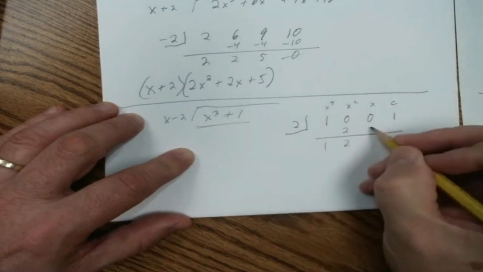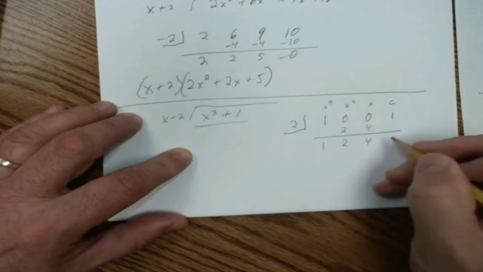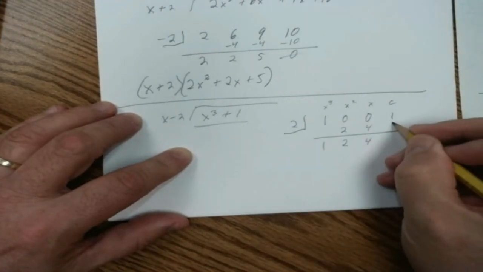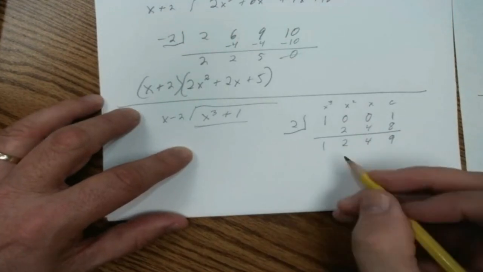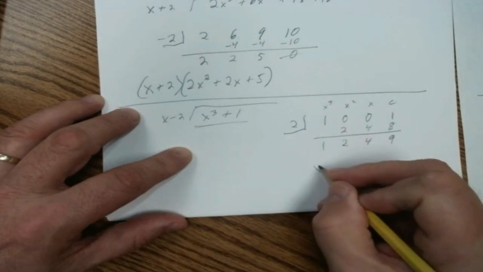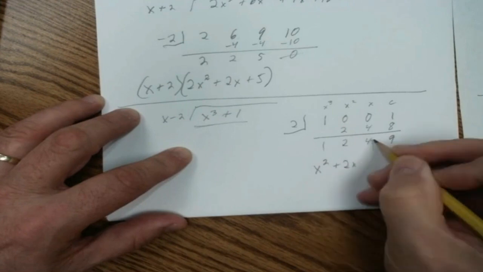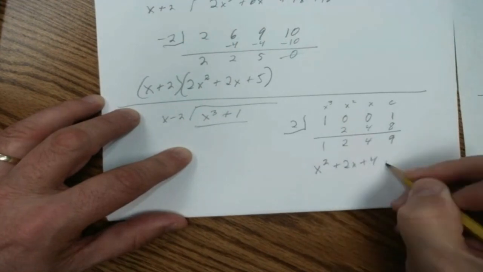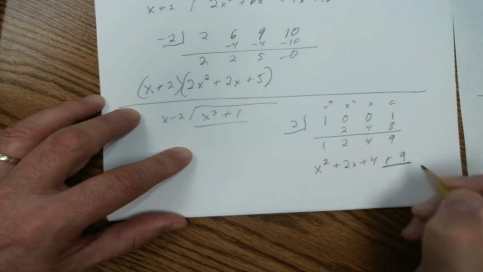2 times 2 is 4. Add those together. 2 times 4 is 8. Add those together. So the answer, since this was x to the third, this is now an x squared. X squared plus 2x plus 4 with a remainder of 9. It says a remainder of 9.